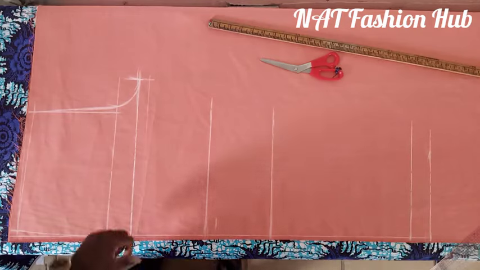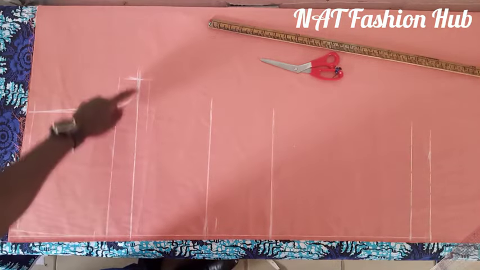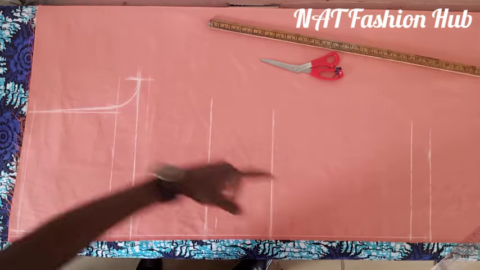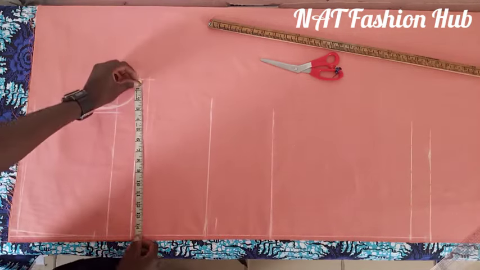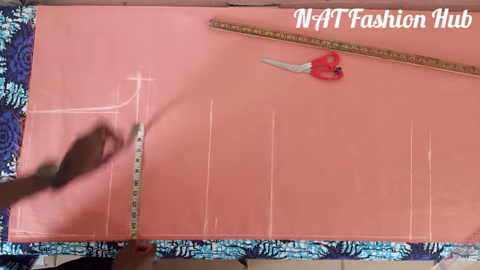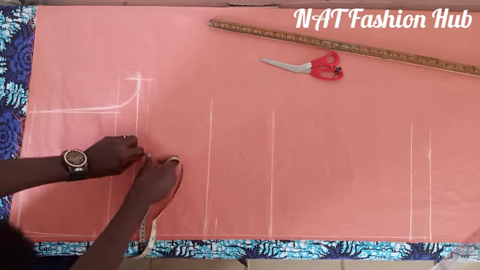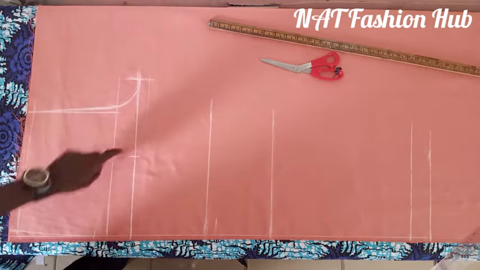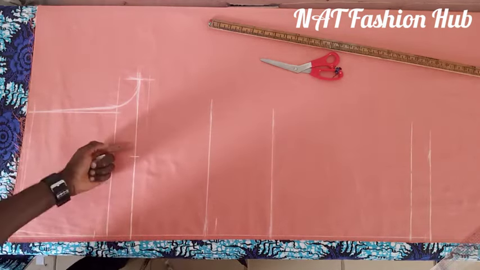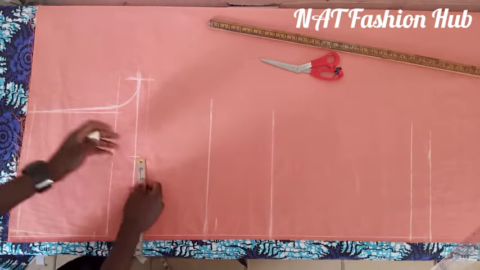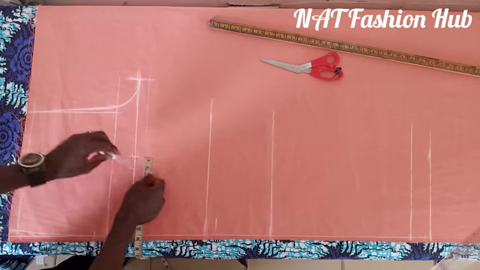So the next thing for us to do is take our knee measurement to get the center line, so that we can get the fitting for this trouser. And how can I get the center line? We divide the thigh measurement by 2. Divide it by 2 is the center line, okay? But from experience, I don't like using this center line. I like shifting out this way by 1 inch. So this is my 1 inch.